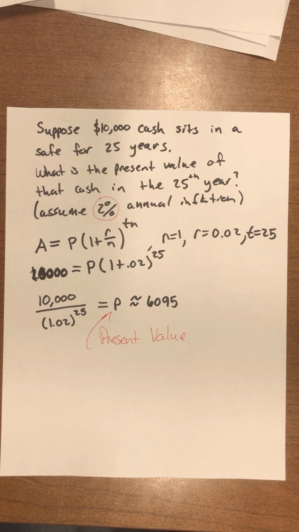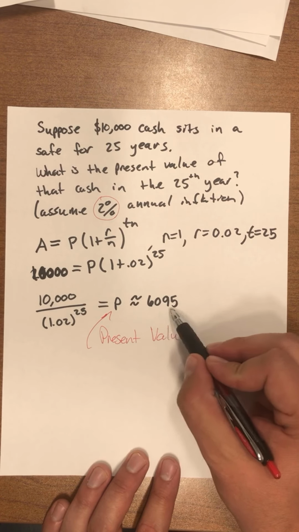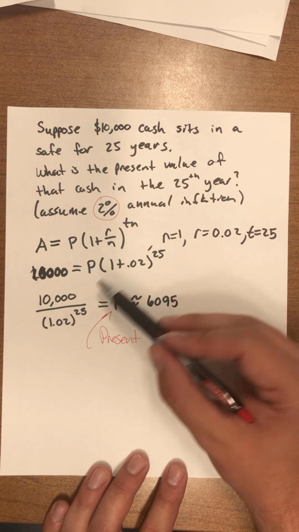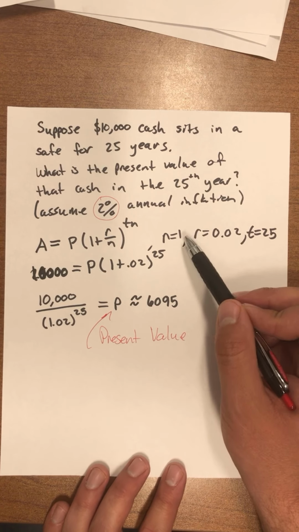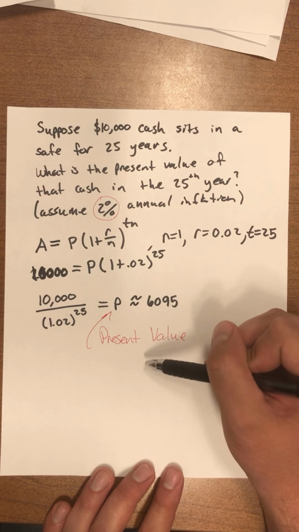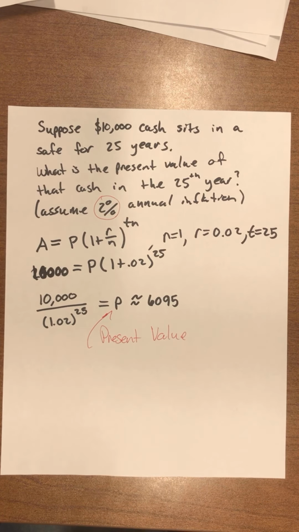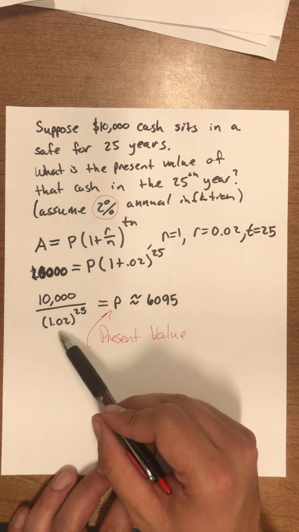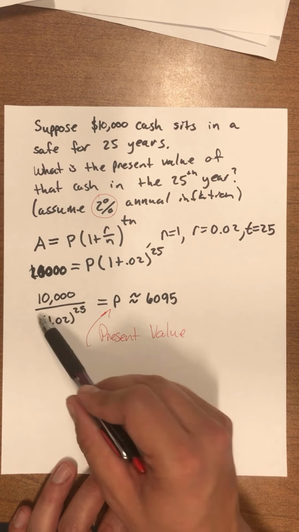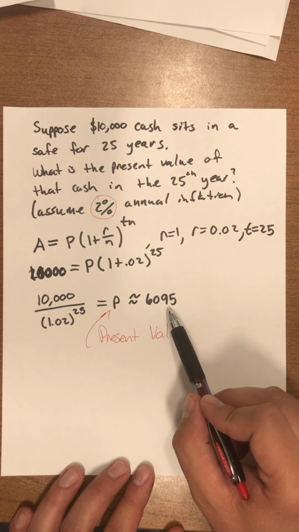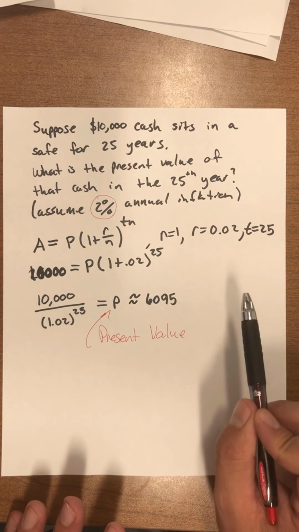So I'm not going to say the word initial amount again, because we are not taking about $6,100 and then investing it at 2% for 25 years to get 10,000. We are fast forwarding to the future, looking at that $10,000 and asking, what was the value of that at year 0? So to solve for P, we would divide both sides by 1.02 to the 25th. So 10,000 divided by 1.02 to the 25th is about 6,095.